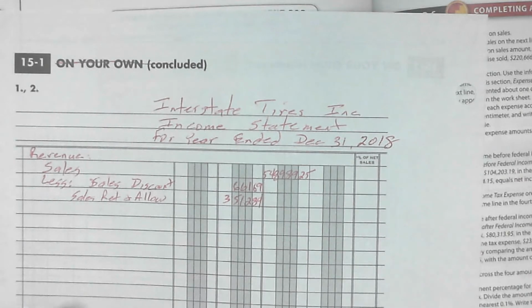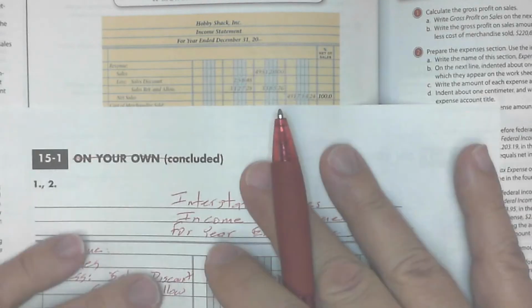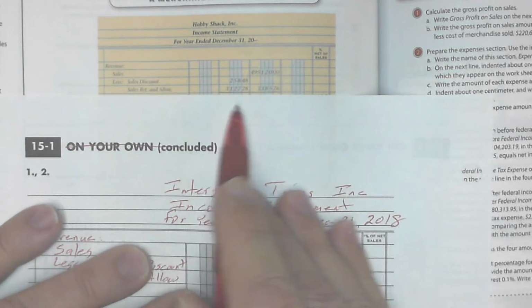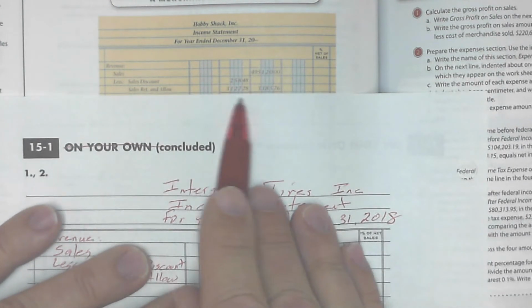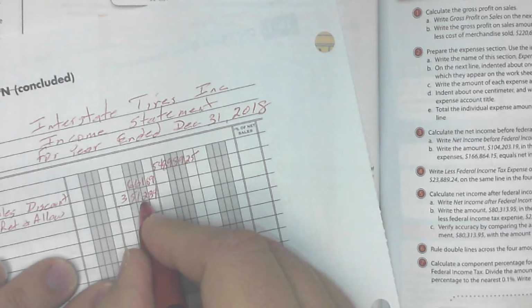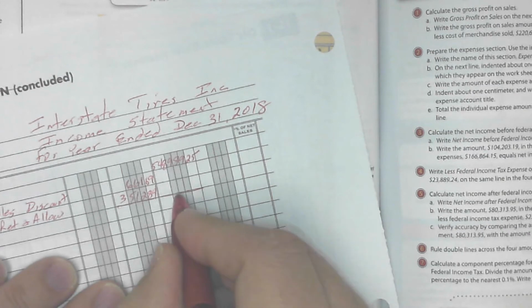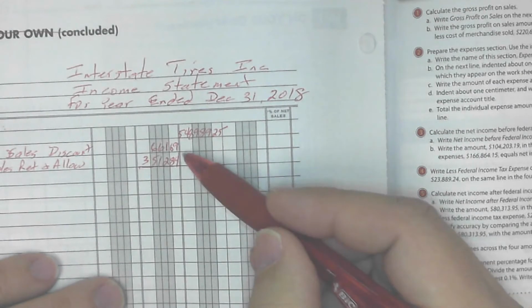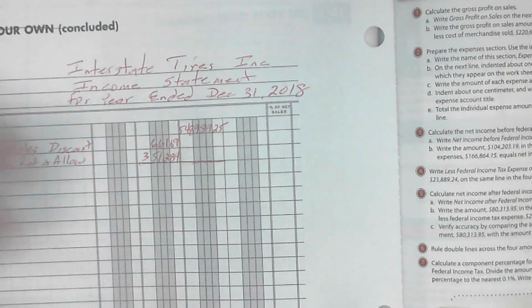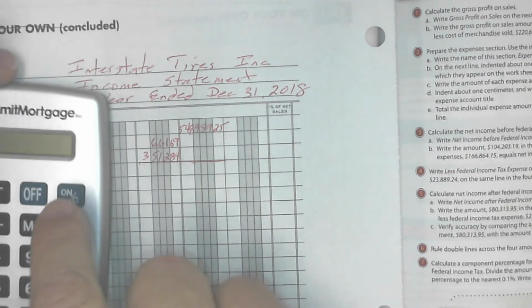So we've got that. And you see that we're just going to draw a line under those. Then we're going to add those 2 numbers together.